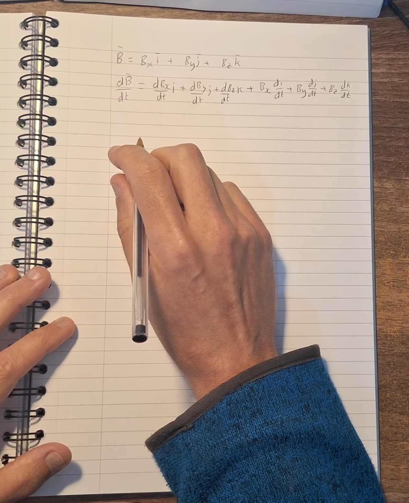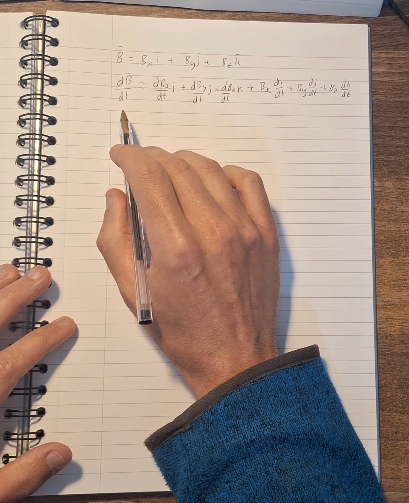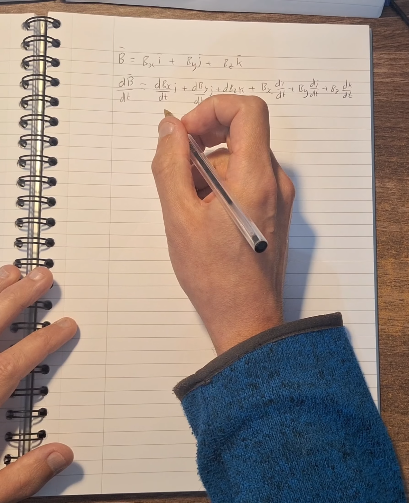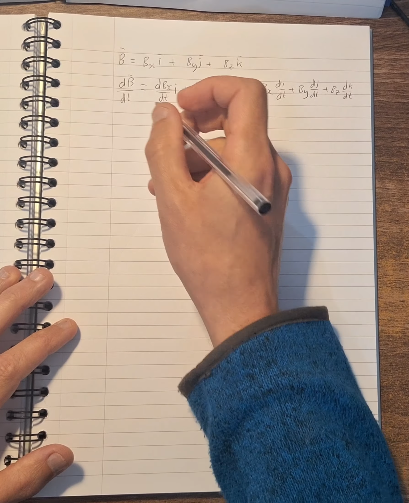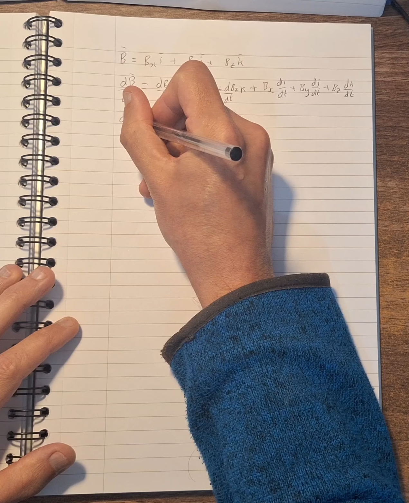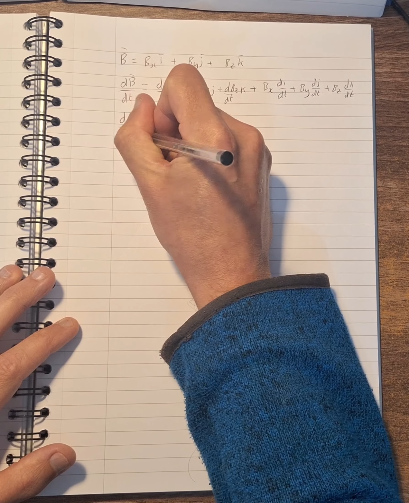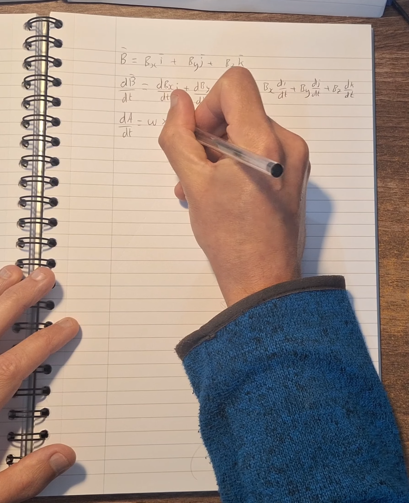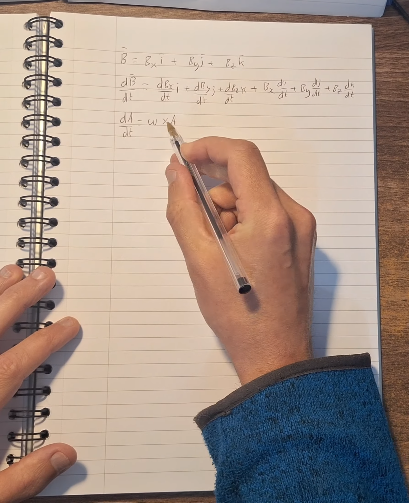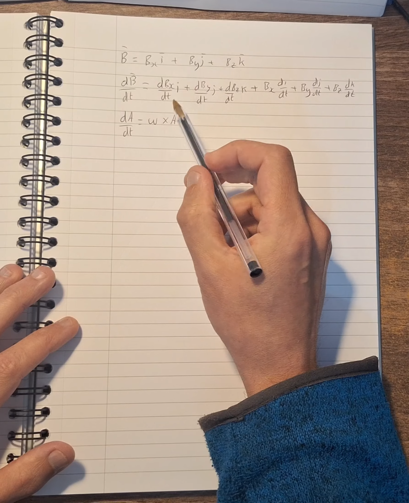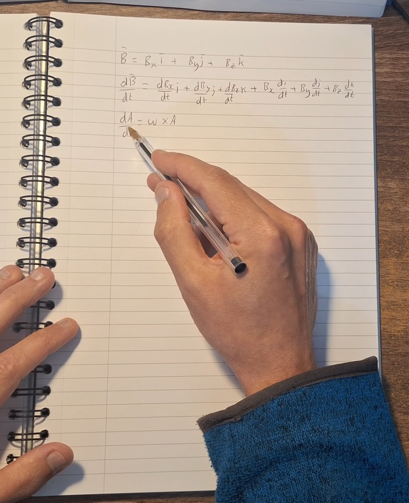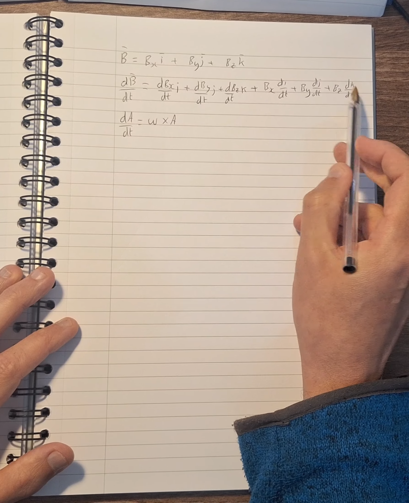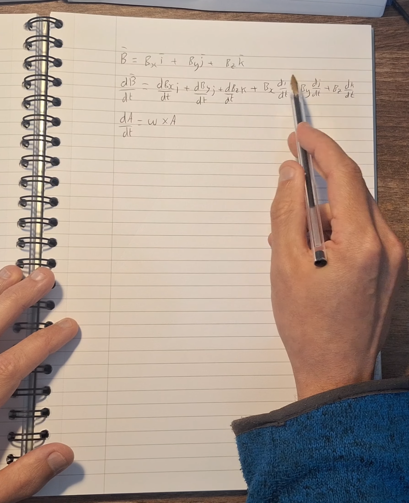From our previous video, we found that for a constant magnitude vector, the derivative can be defined as dA/dt equals the angular velocity cross the vector. So we're going to replace these di/dt, dj/dt, and dk/dt because they're all constant magnitude, but they are rotating.